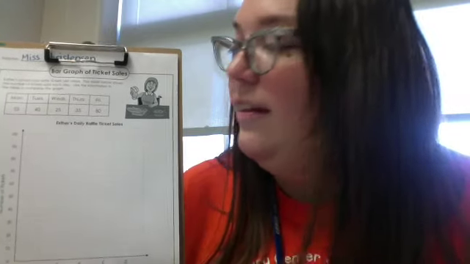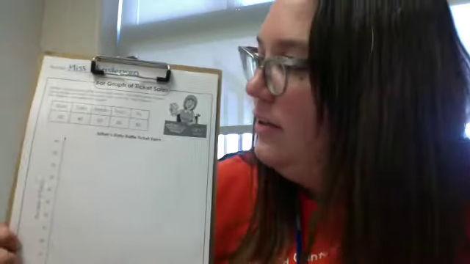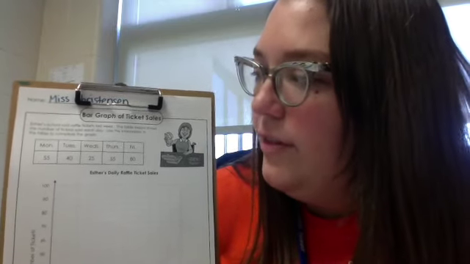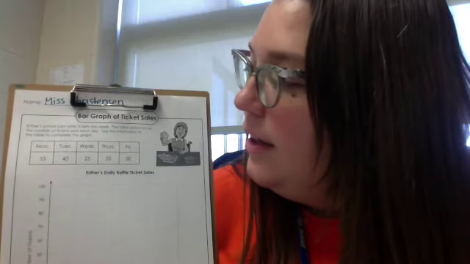And it looks like the title of this bar graph is called Esther's Daily Raffle Ticket Sales. So let's take a look at the problem and see what about Esther's raffle tickets we are going to have to figure out. So Esther's school sold raffle tickets last week. The table below shows the number of tickets sold each day. Use the information in the table to complete the graph.